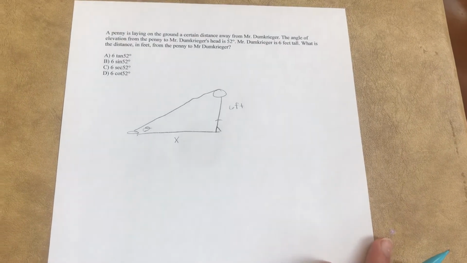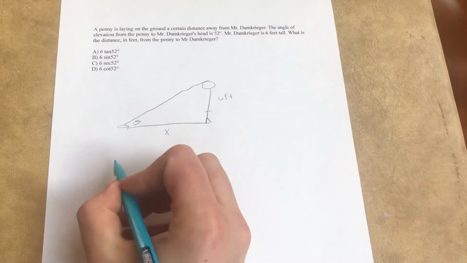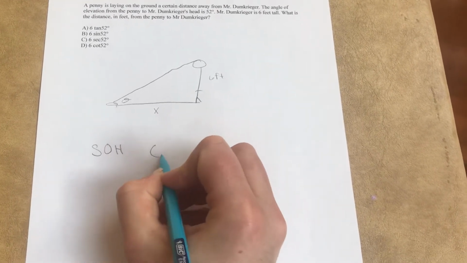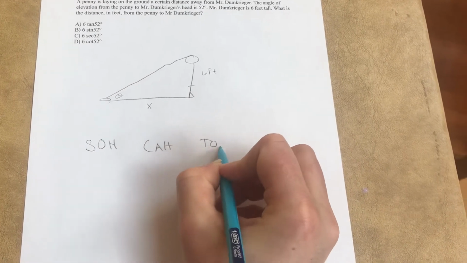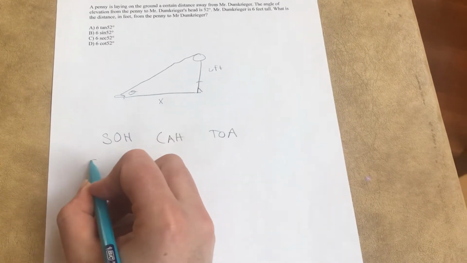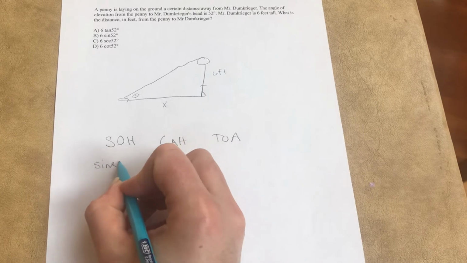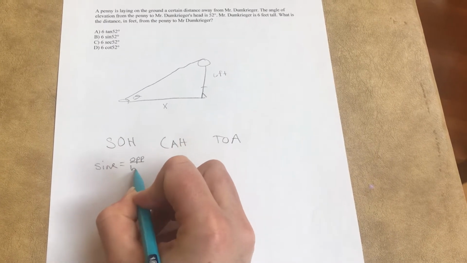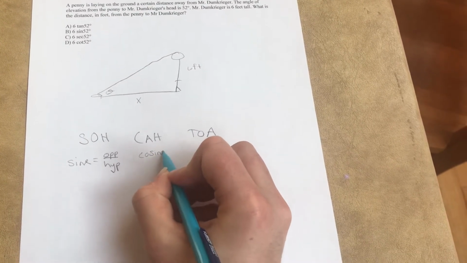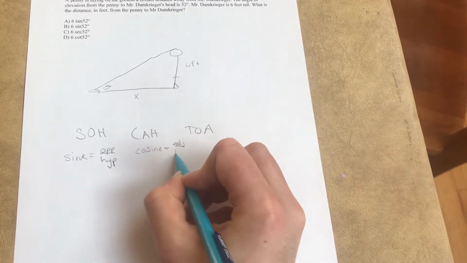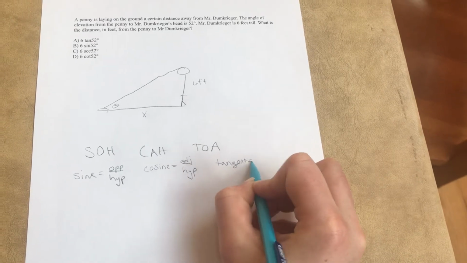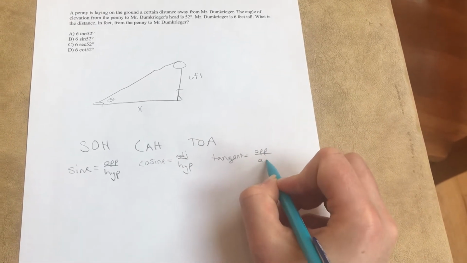So this question is dealing with trig functions, so first let's review that. The way I always learned it was memorizing SOH CAH TOA. So this is sine, and this stands for opposite over hypotenuse. That is the trig function for sine. Then we have cosine, and that is adjacent over hypotenuse. And then T is tangent, and that is opposite over adjacent.